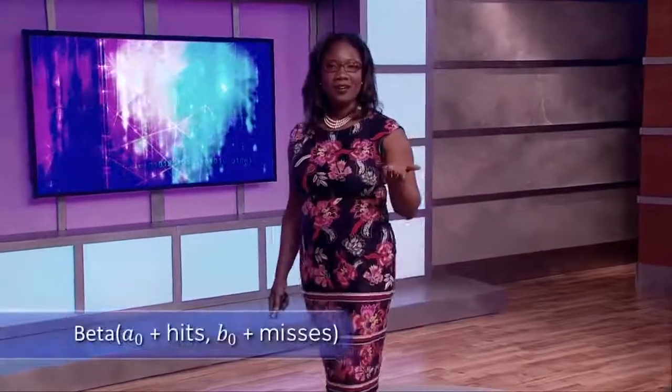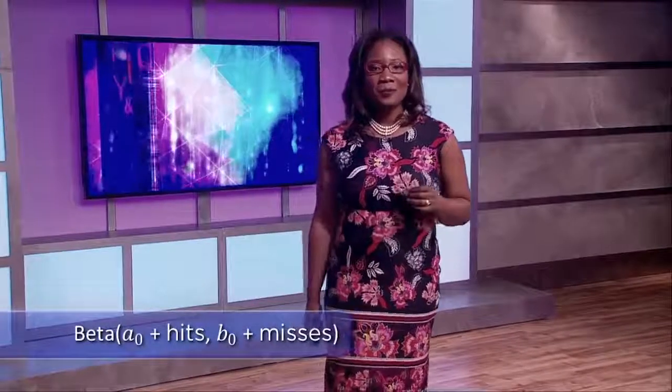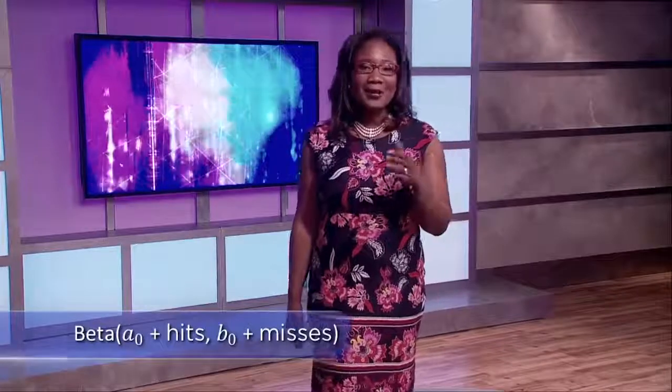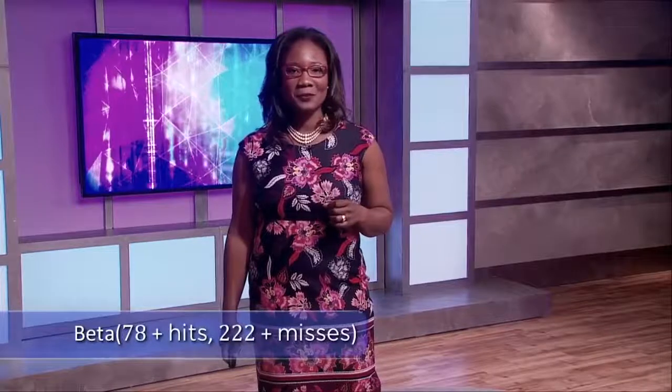But here's why the beta distribution is so amazing. Imagine that our player gets a single hit, right? His record for the season is now 1 hit for 1 time at bat. So we can update our probability given this new information. This new beta distribution is going to look like a beta with A naught plus the number of hits and B naught plus the number of misses, where now A naught and B naught are the parameters that we started with, 78 and 222.